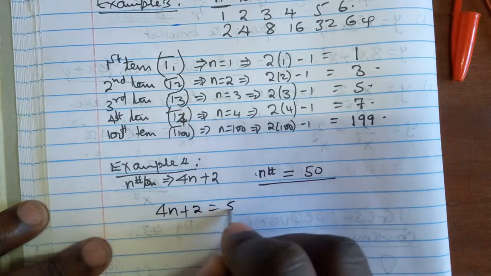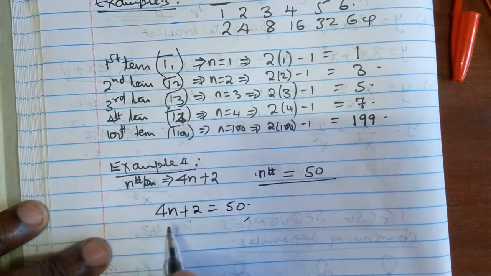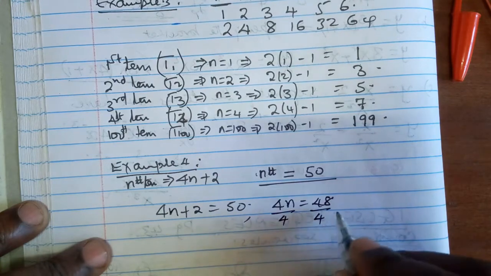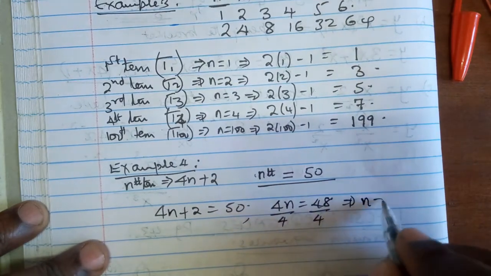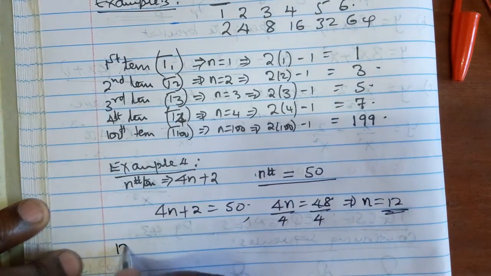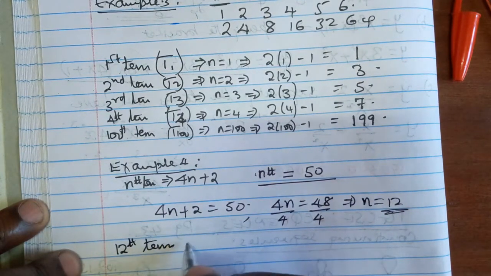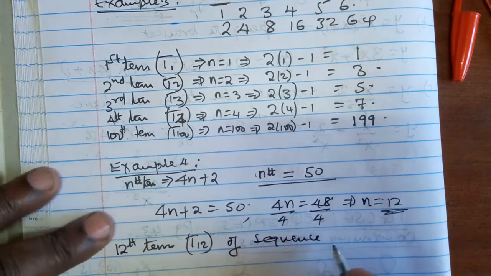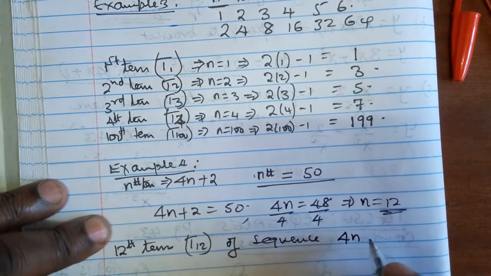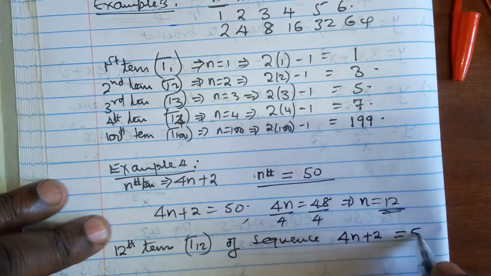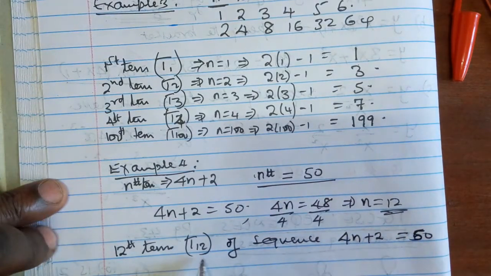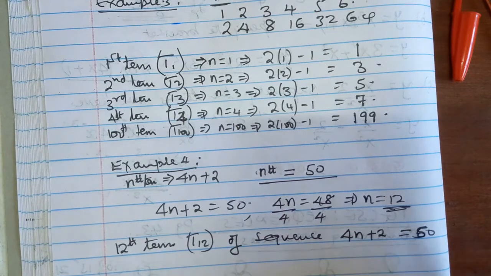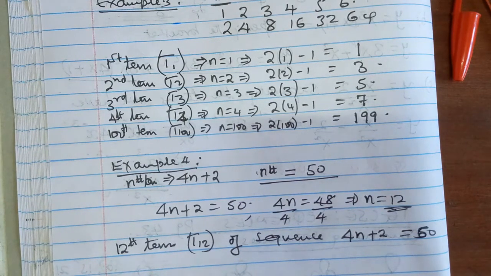4n plus 2 is equal to 50, and we are expected to make n the subject of the formula. We are going to have 4n is equal to 48. Divide by 4, divide by 4, and straightforward, n is equal to 12. So we are talking about the 12th term, which is term 12 of the sequence 4n plus 2, equal to 50. The 12th term of the sequence given by this formula is equal to 50. That is our simple answer, and there is nothing more, nothing less.